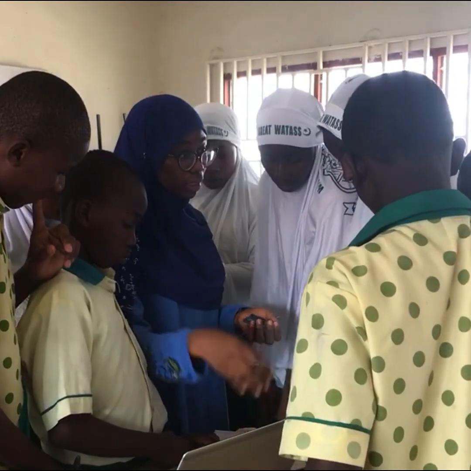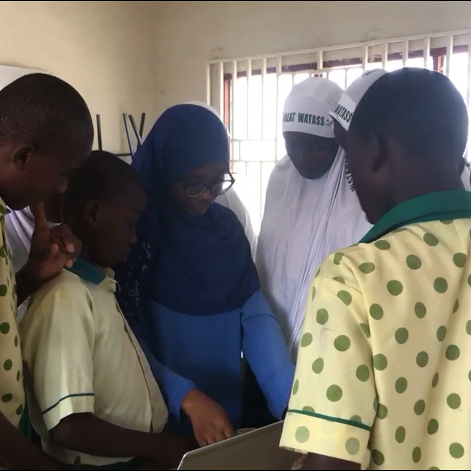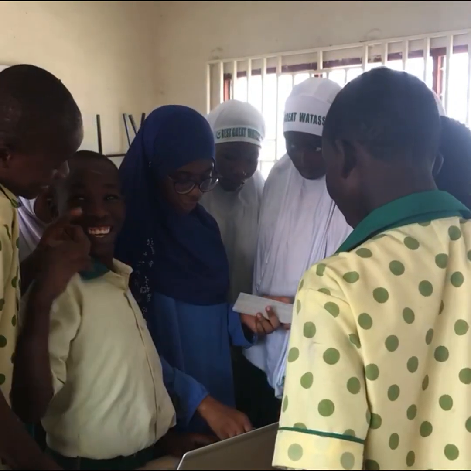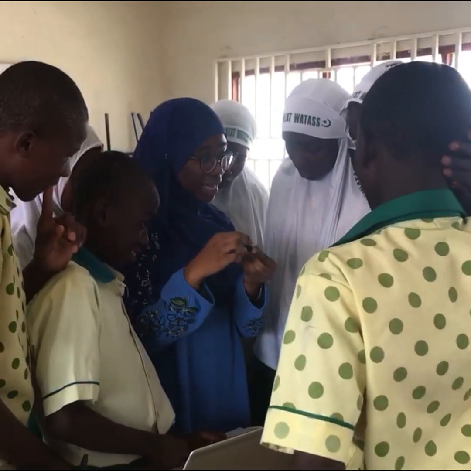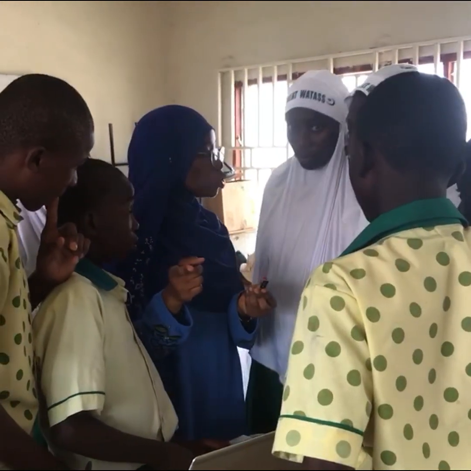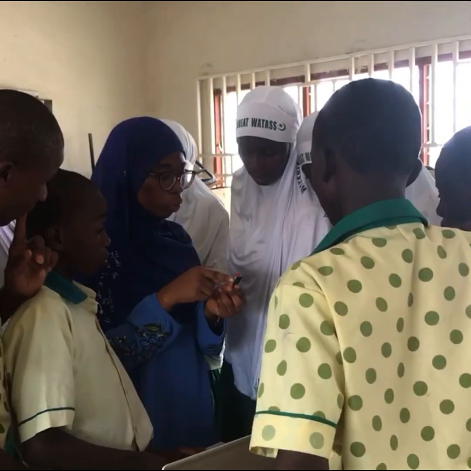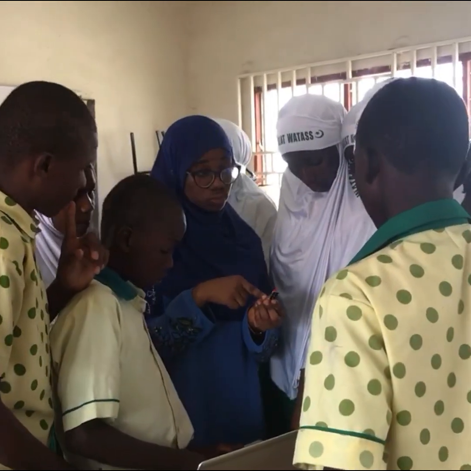So I'm going to show you how to make the connection. And when I'm done, one of you will make the connection. Okay, so let me explain this. This one is the red LED, yellow LED, green LED. But for today, they've been able to make the red LED come on. We will make the yellow LED come on. They are going to make the yellow LED come on.